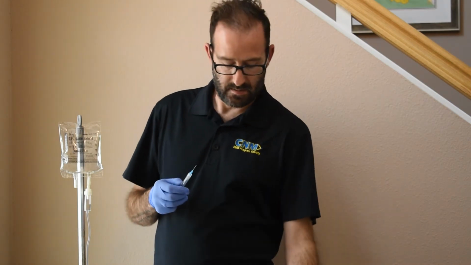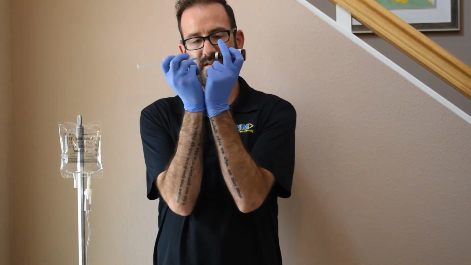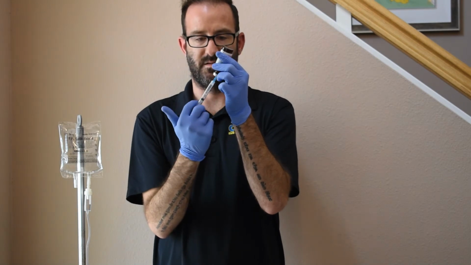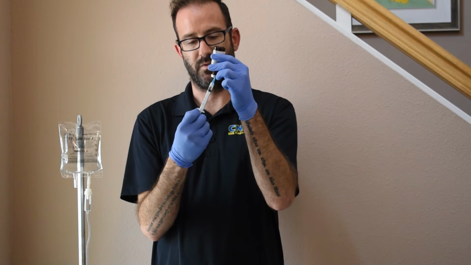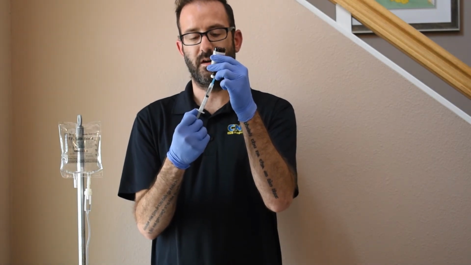I'm going to take my cap off using my 2-hand technique so that I'm steady. I'm going to insert into the vial, push my air in. It's going to start pre-filling my syringe for me. I don't want to go too fast.